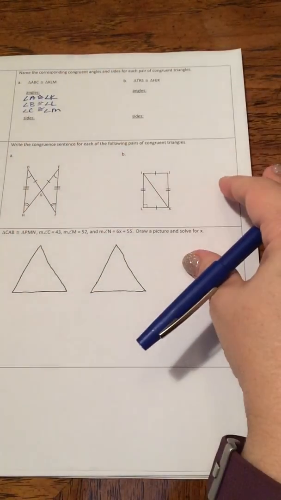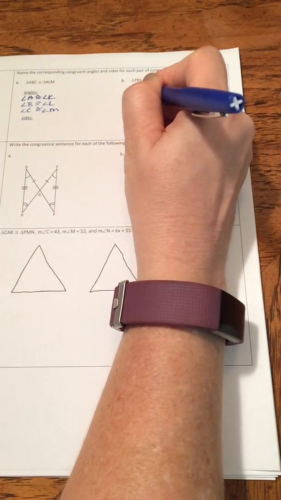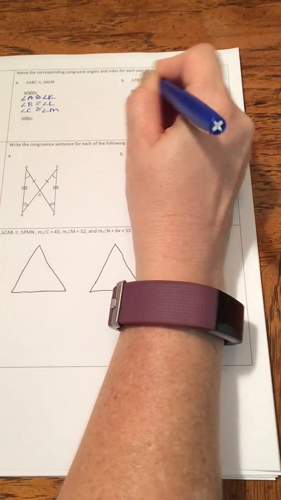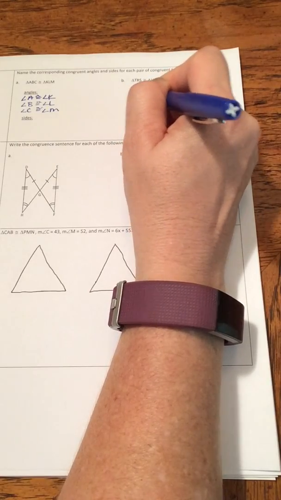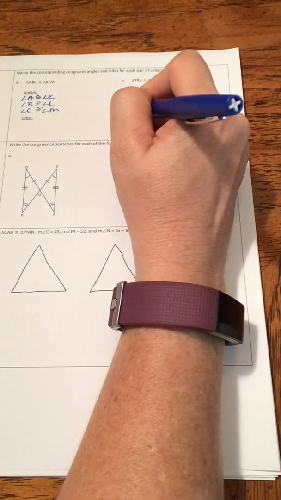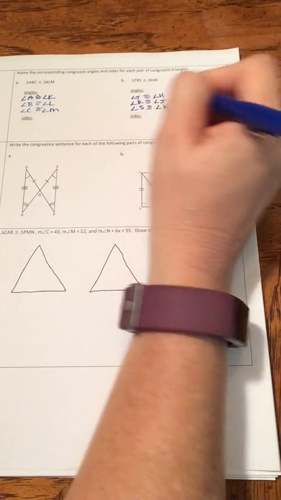If I look at example B, I can do the same thing. Angle T is congruent to angle H. They're listed first. Angle R is congruent to angle J. They're both listed second. And then angle S is congruent to angle K.